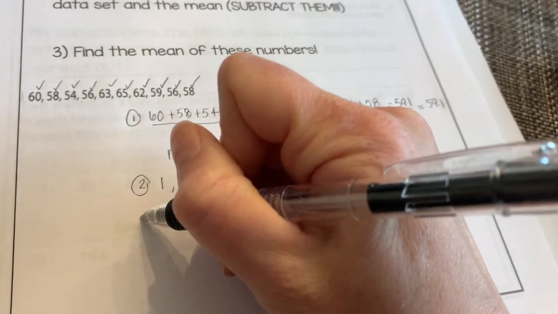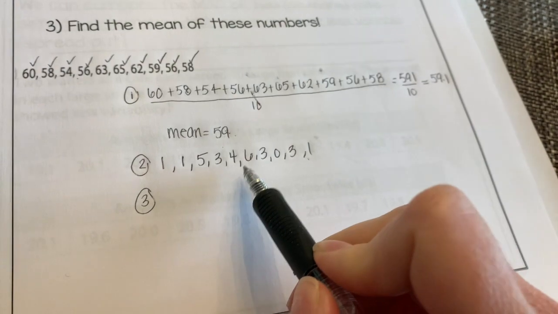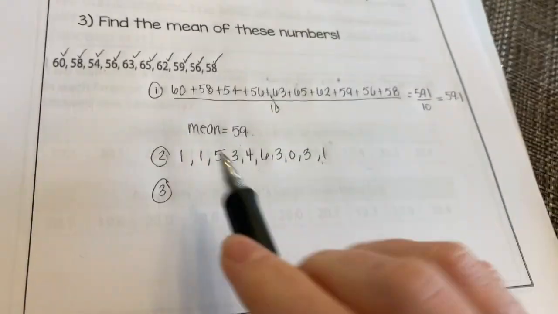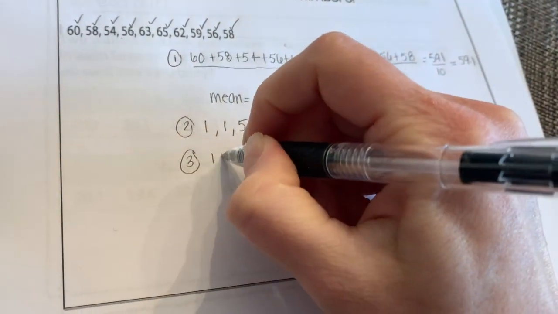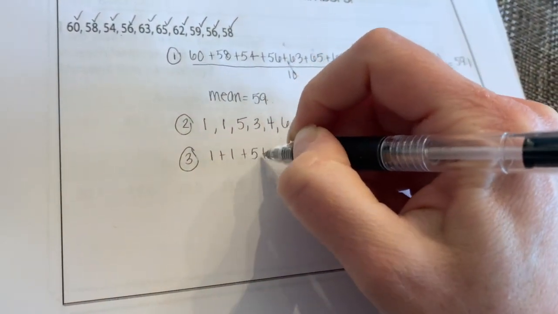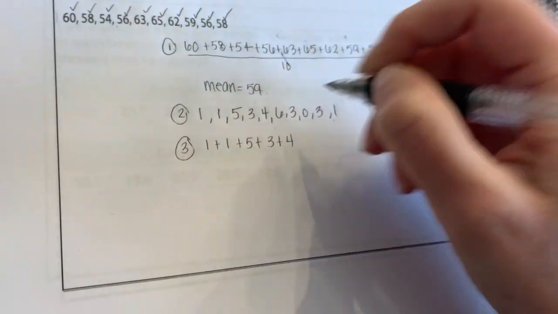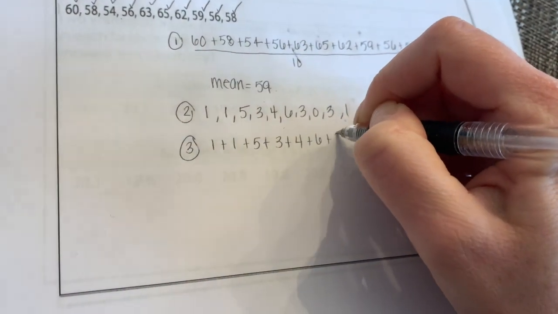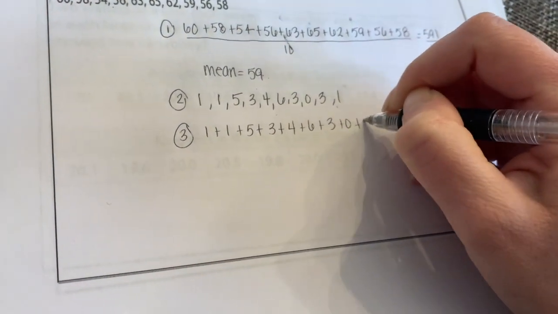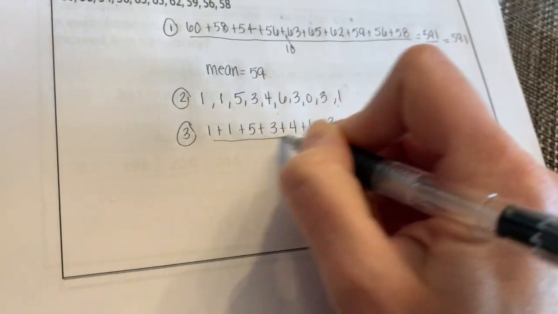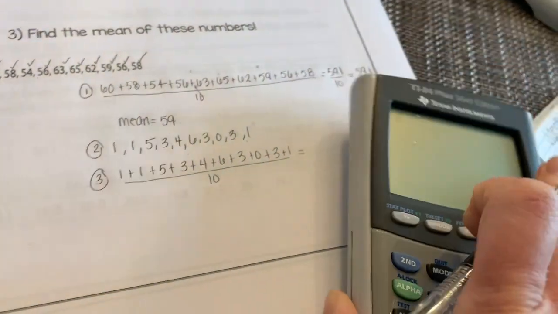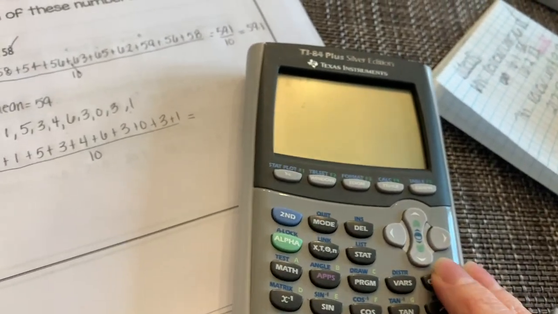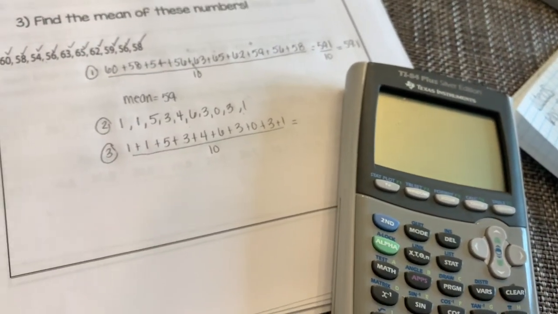Finally, step 3, I'm going to find the mean of these numbers. So I am now going to add these all up and divide by 10. So now I'm going to do 1 plus 1 plus 5 plus 3 plus 4 plus 6 plus 3 plus 0 plus 3 plus 1, all divided by 10. And again, it's okay to use your calculator here, okay? I do not mind. We're going to put it all in.